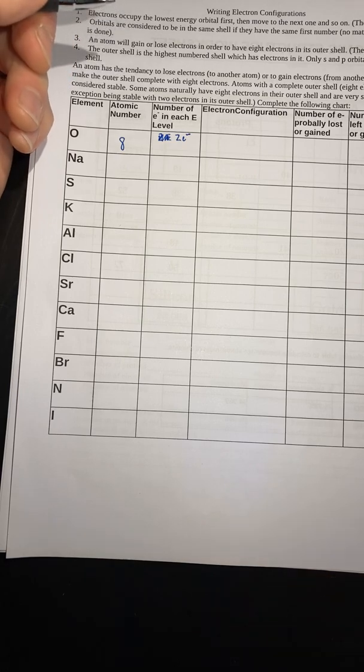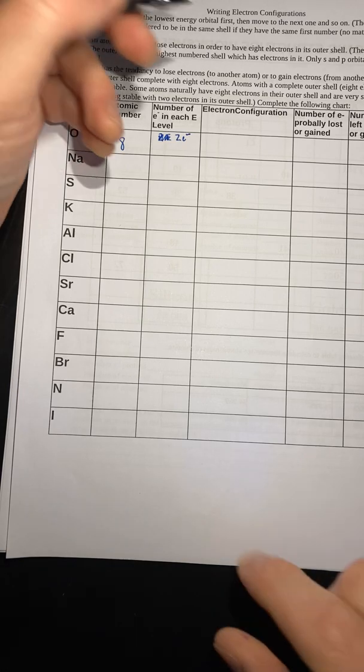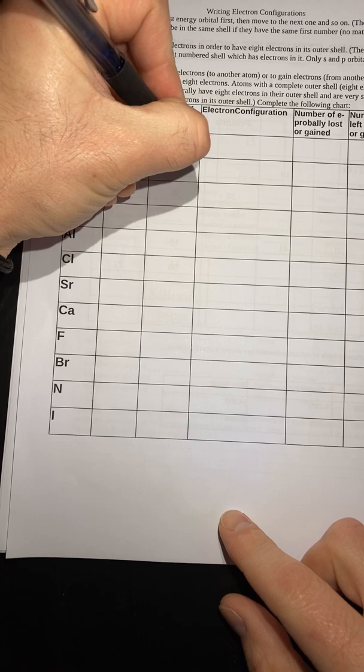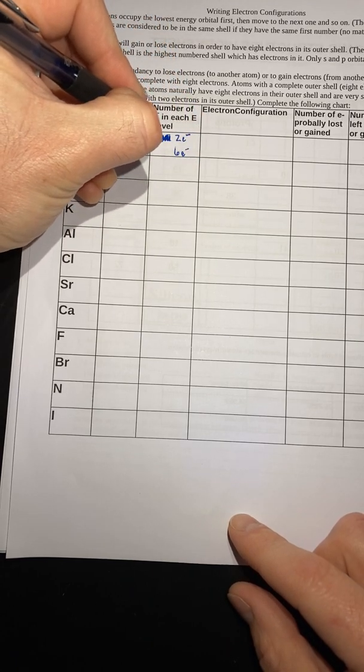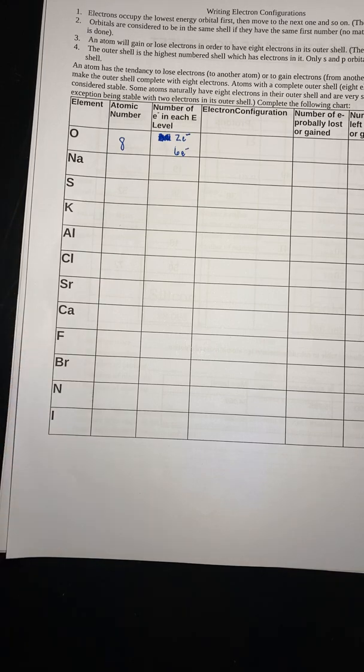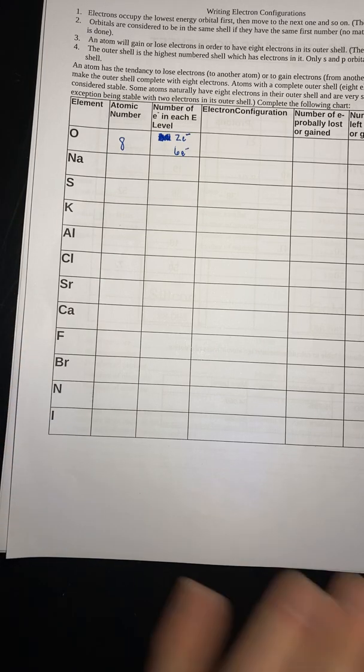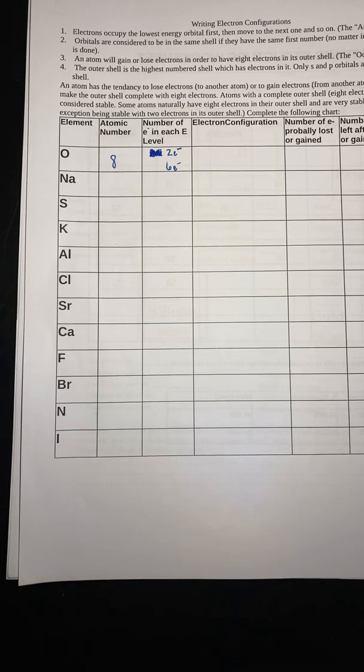How many go in the second? 6. What did you write next to the E? That's a negative. It's 2e negative. What does that mean? 2 electrons. Electrons are negative. Remember, that's the symbol for electron.